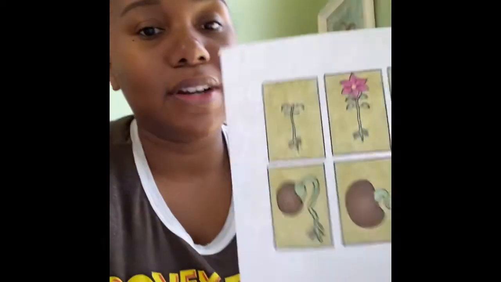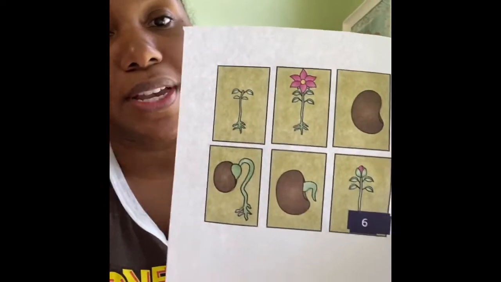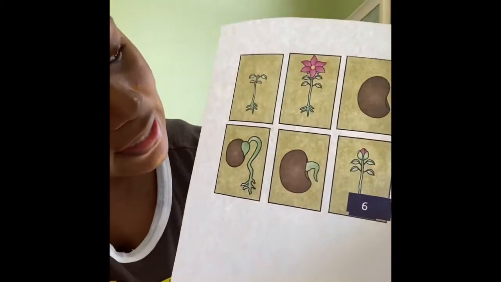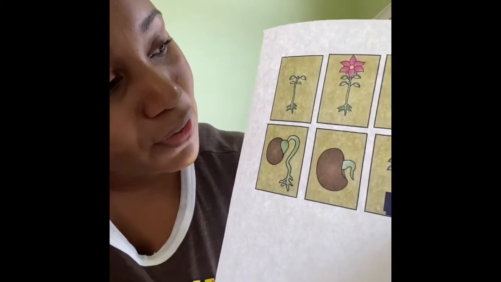For this week, we're going to listen to the story by Eric Carle called A Tiny Seed. It'll be on the home learning page. And then you're also going to do this on Seesaw. And what you're going to do is tell me the life cycle of a plant or of this flower. So how did this flower start?